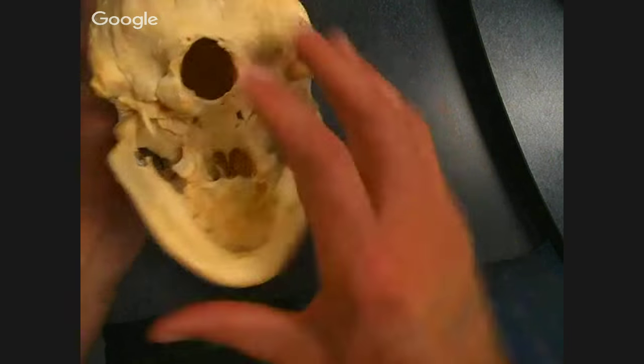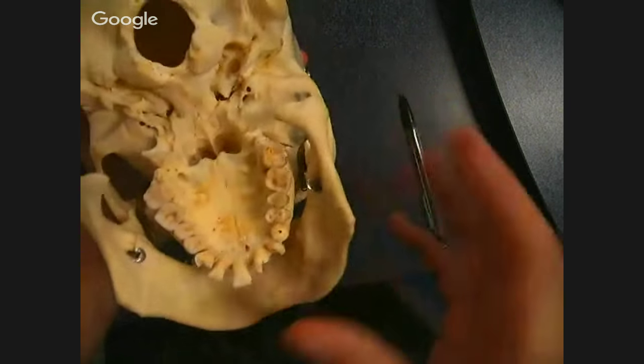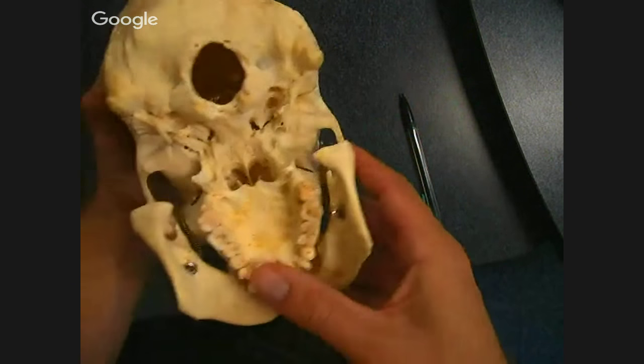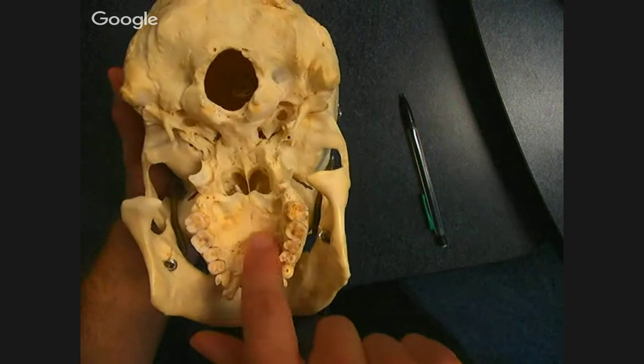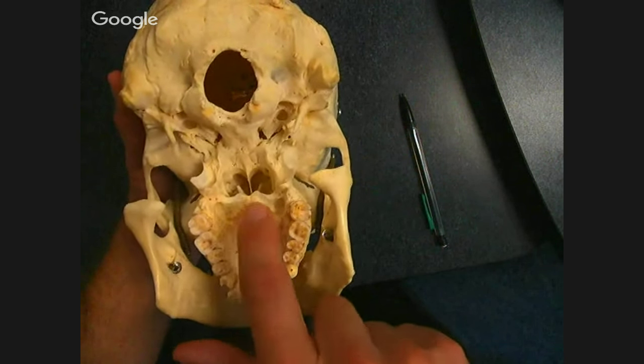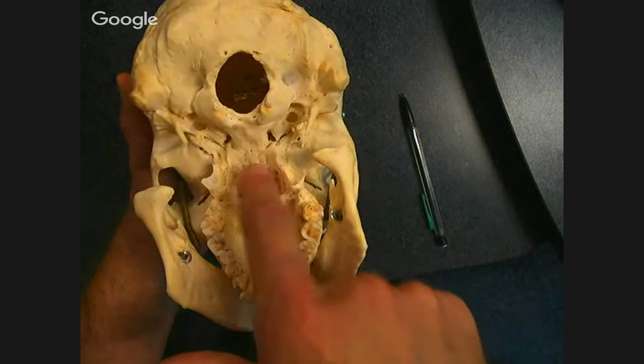Now, as we look at... don't try this at home. That doesn't feel good. As you look at the mouth, the top of the roof of the mouth, we have something called a hard palate, which you see here, and then posterior to that is going to be the soft palate, which is soft. It's tissue.